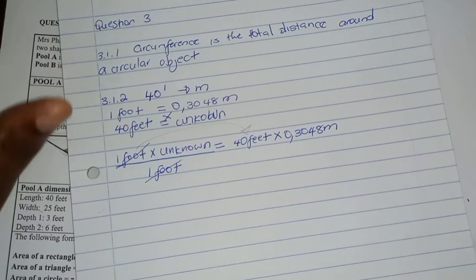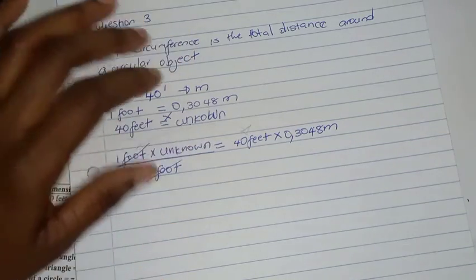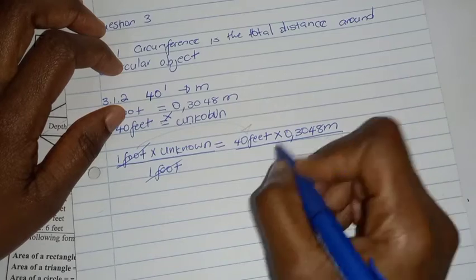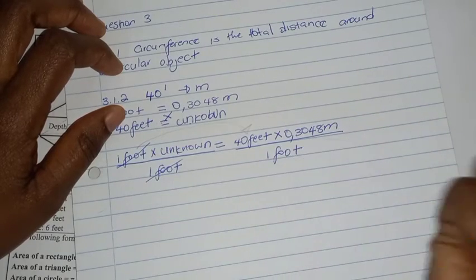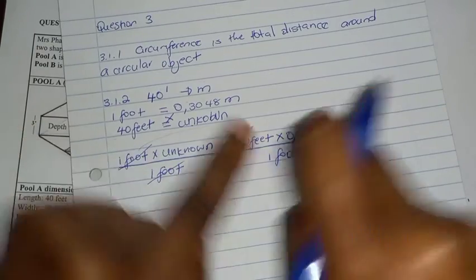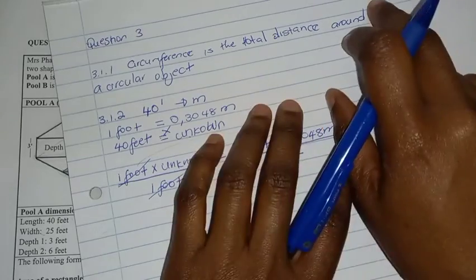Now remember, whatever you do on the left-hand side, you have to do on the right-hand side. So I divided by 1 foot. Where is 1 foot now? It's no longer on this side. It went on the other side, and it changed from multiply to divide.